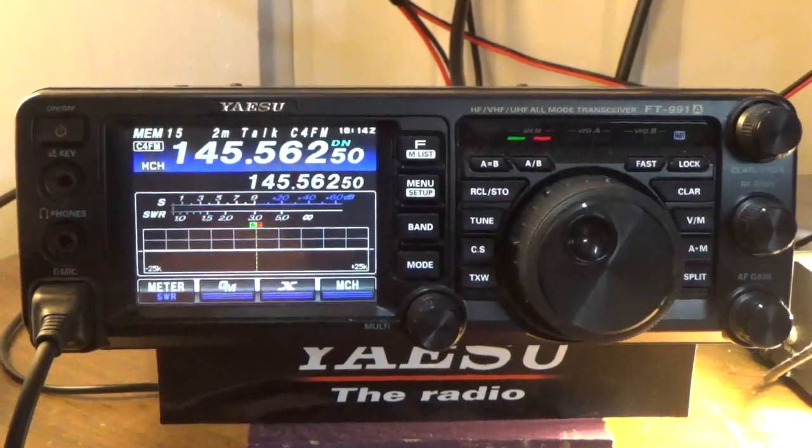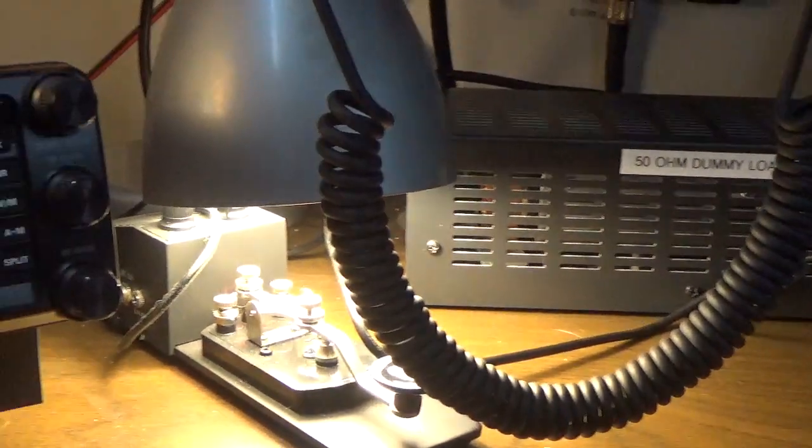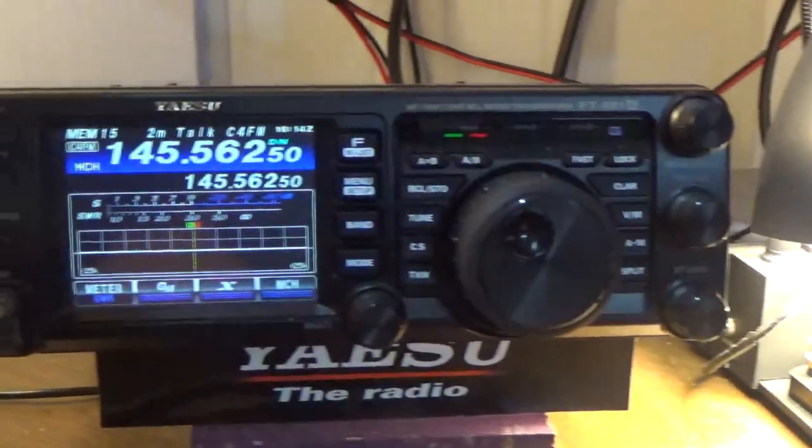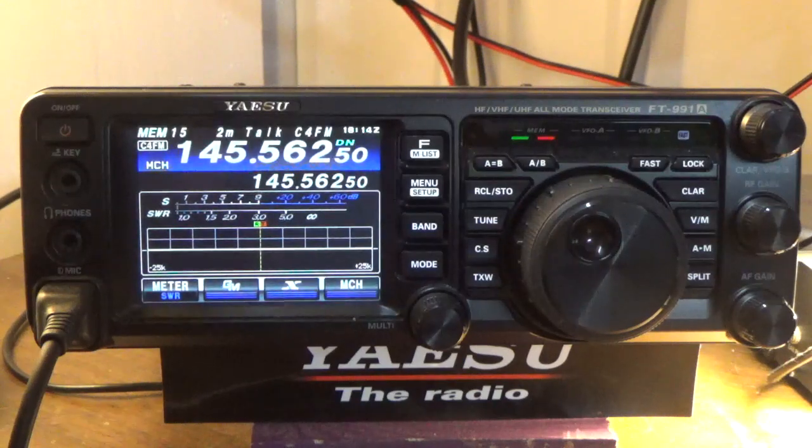I've got the radio connected over to my 50 ohm dummy load, so we're going to be transmitting 5 watts into that dummy load. I've got the van parked out in the driveway, and I'll move the camera out there so you can listen to some of the settings and get an idea. I think this will maybe help your C4FM experience. At least it's something to try. Okay, so let's get started.